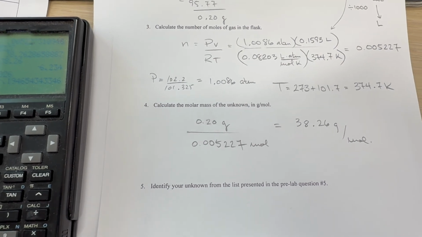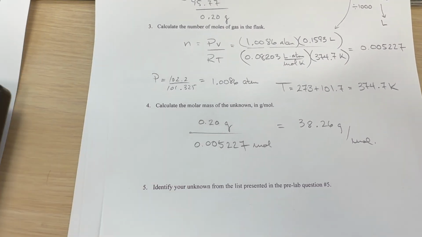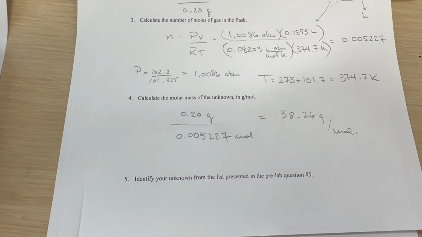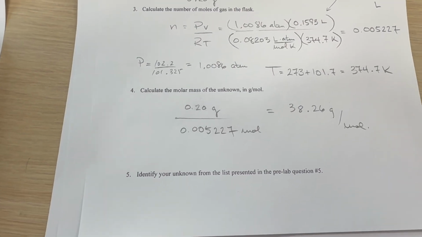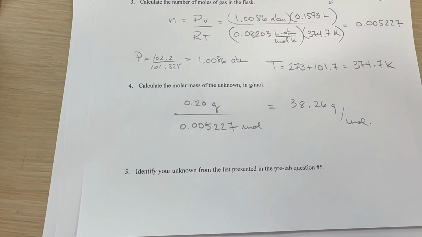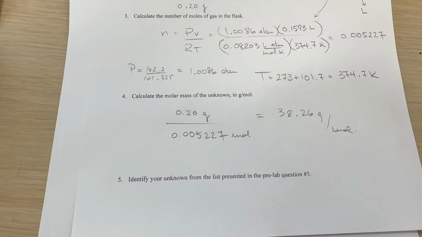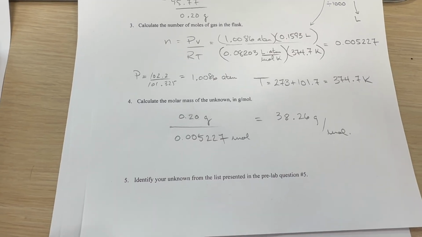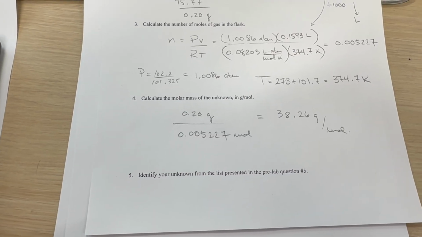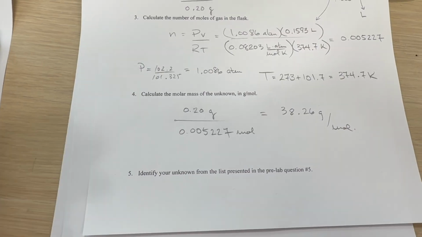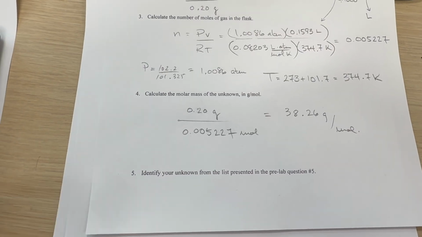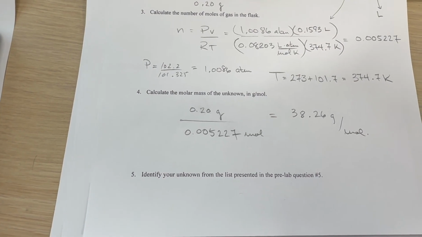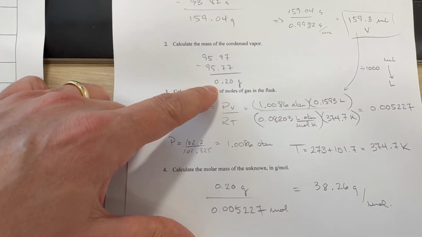So we're over, and it probably is because the foil might not have been completely dry. Maybe there was some water from the water bath. When we cool down the flask in the water bath, the foil probably got wet, which would increase the mass.